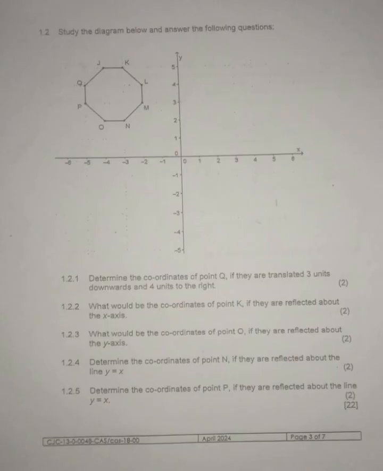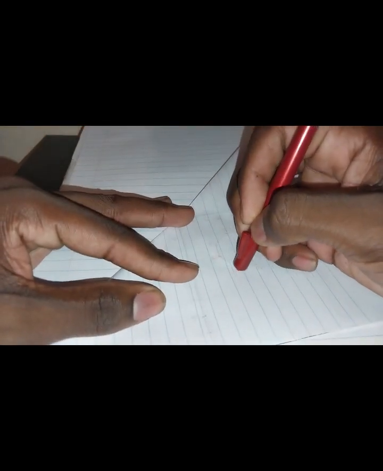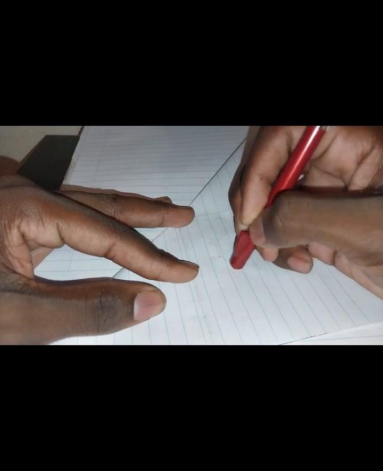So the last question says determine the coordinates of point P if they are reflected about the line y equal to x. It's basically the same line, only we're looking for a different point, which is P. So let's fold and repeat the same step.